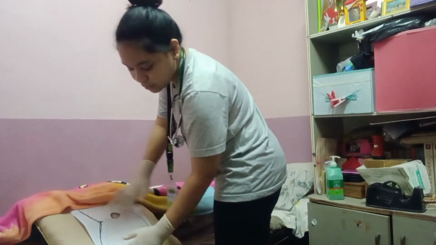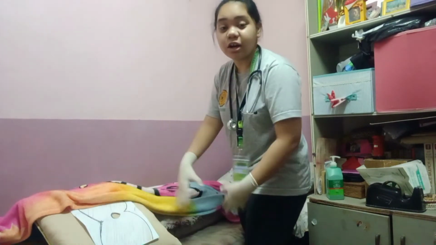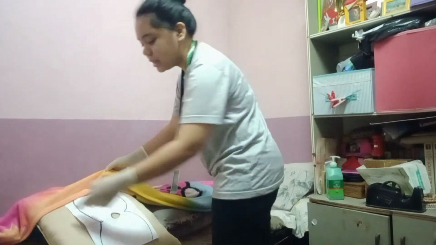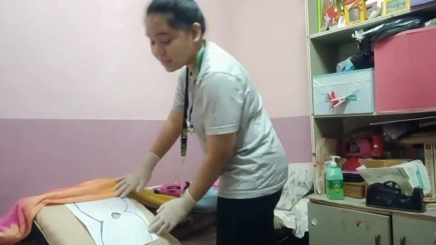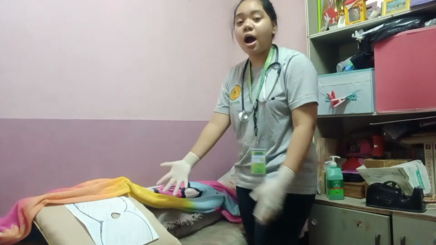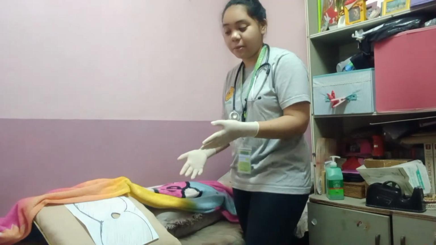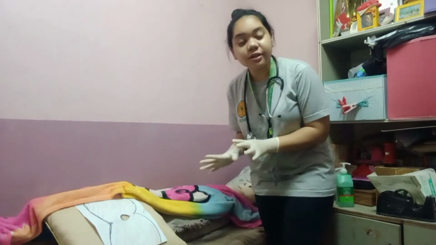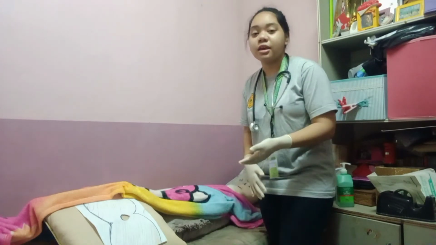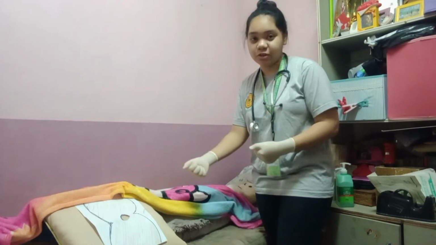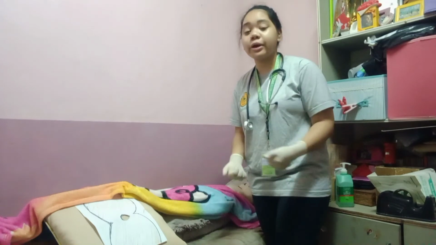Okay, so let's observe and check if there are any abnormalities. As I can see, there are no abnormalities on the patient's buttocks. Now that we are done observing the surroundings of the patient's buttocks, we are going to apply some lubricant.